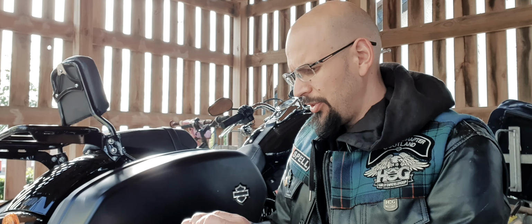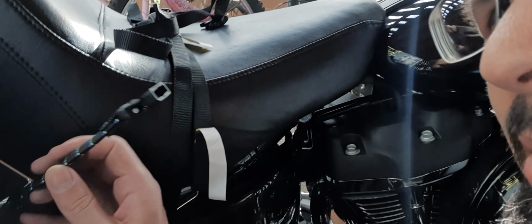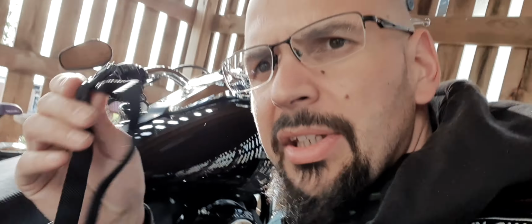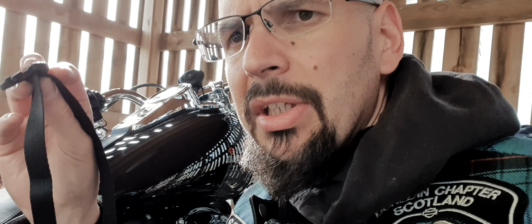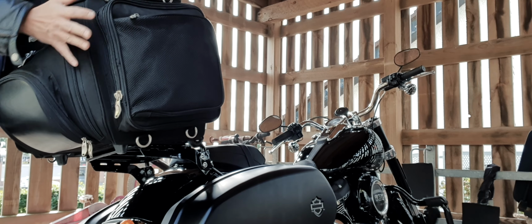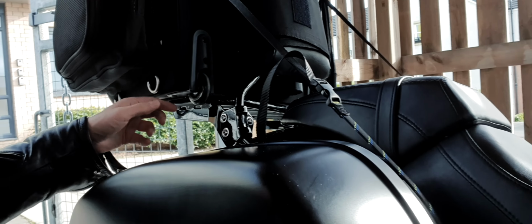So let's do this. I don't know if you can see, but here it is, mounting point, and then this goes around one of the loops on the bag. Okay, so let's put the bag now on top, so we have these things ready to make it secured. Right, okay, so here it is, nice and secured.